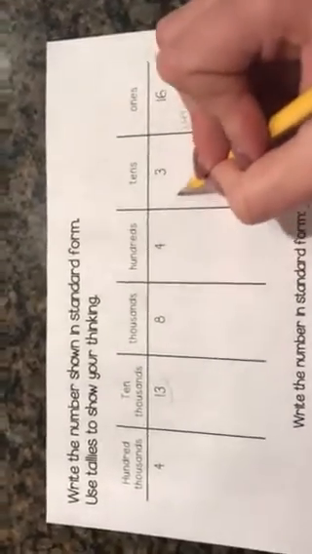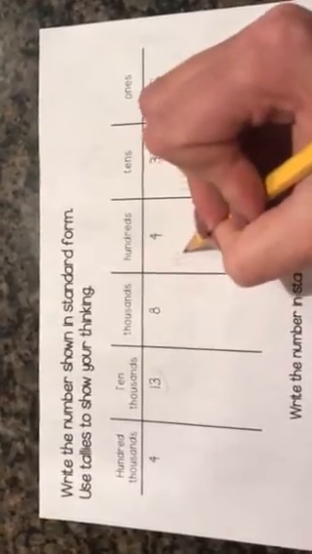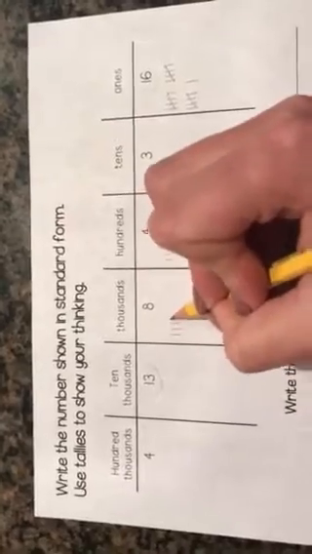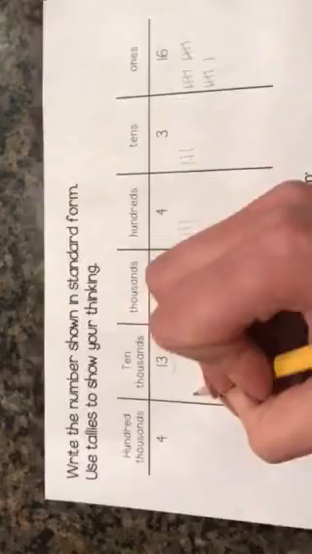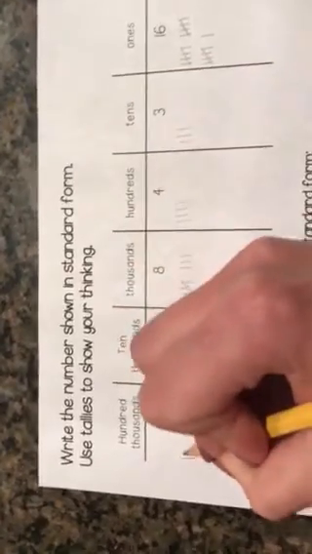Here's 3. 1, 2, 3. That one looks good. 4. 1, 2, 3, 4. My 8. 1, 2, 3, 4, 5, 6, 7, 8. 13. 1, 2, 3, 4, 5, 6, 7, 8, 9, 10, 11, 12, 13, and 4. 1, 2, 3, 4. Now I know that whole numbers in base 10 are organized by groups of 10.